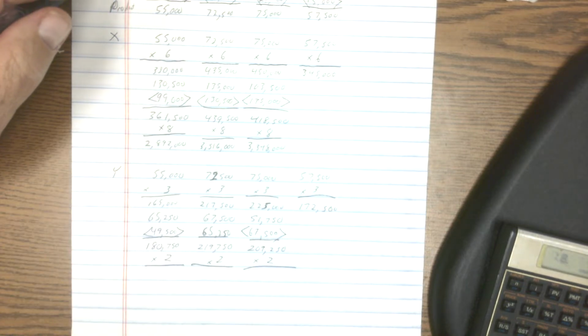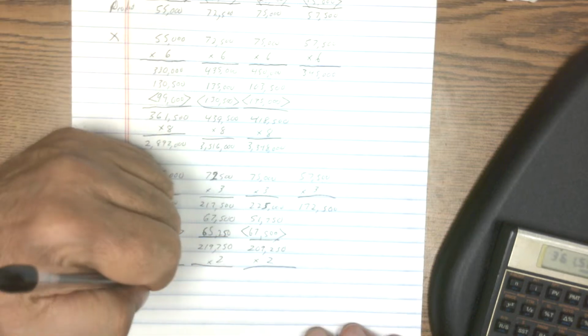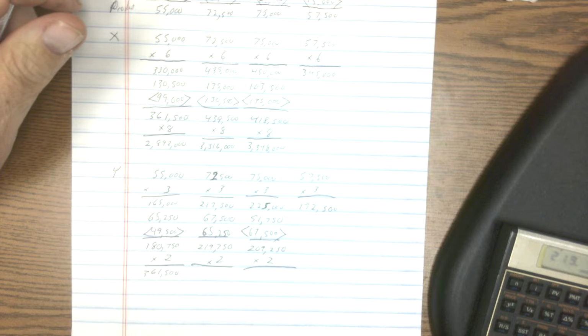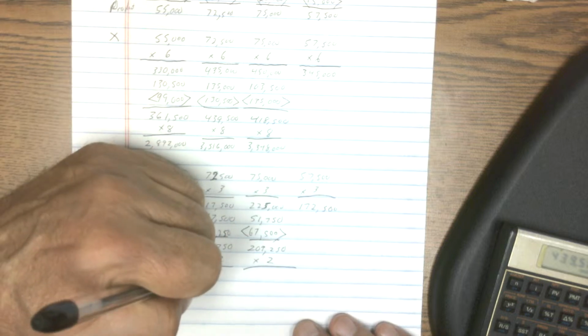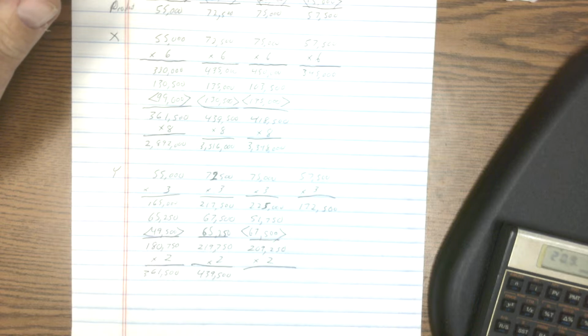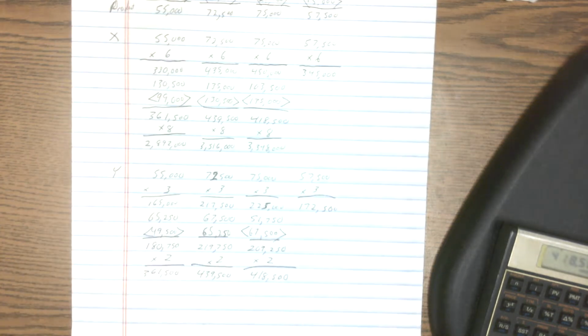And 180,750 times 2 is 361,500. 219,750 times 2 is 439,500, and 209,250 times 2 is 418,500. And so that will be our purchase budget for material Y. All right, hope that helps on that one.